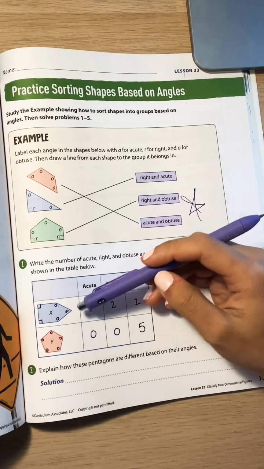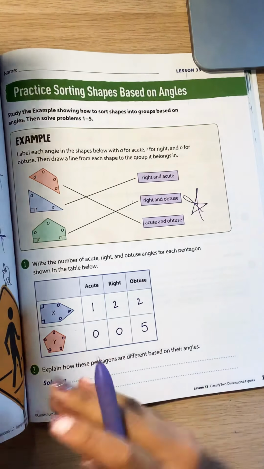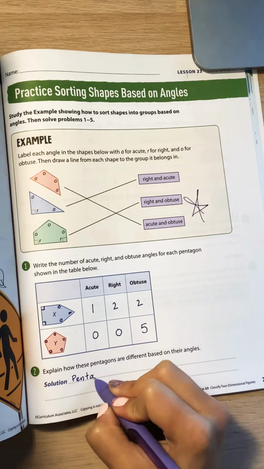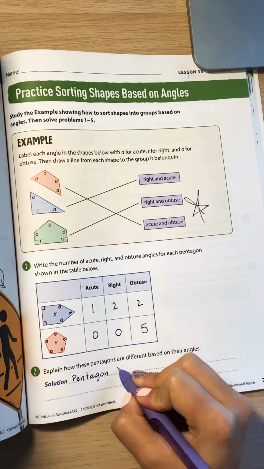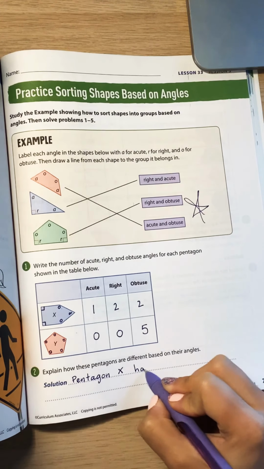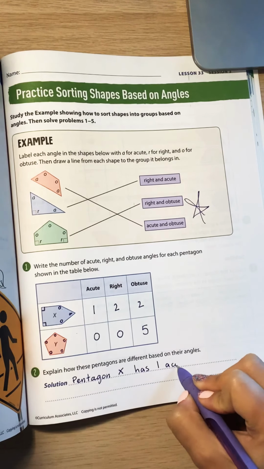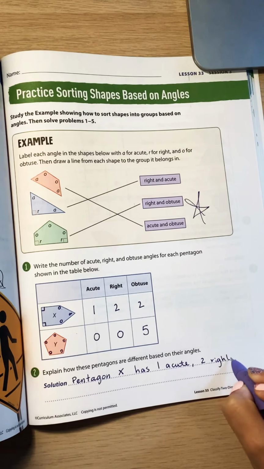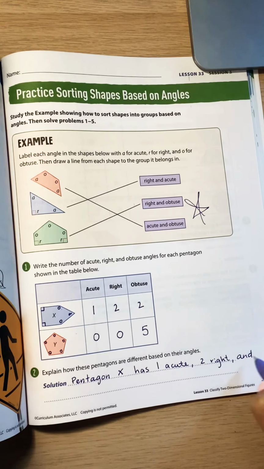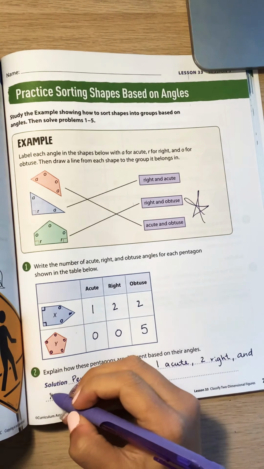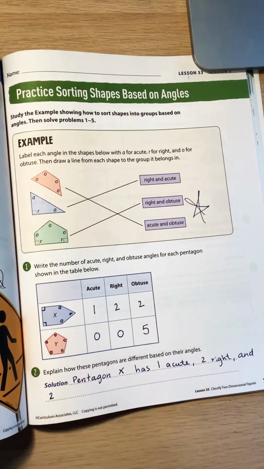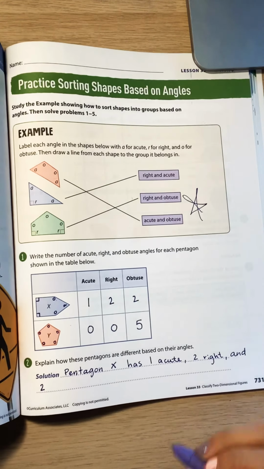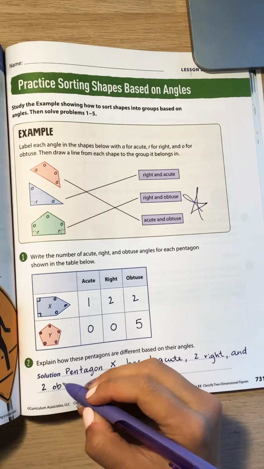So how are they both different? We could say pentagon X, the first one, has 1 acute, 2 right, and 2 obtuse.